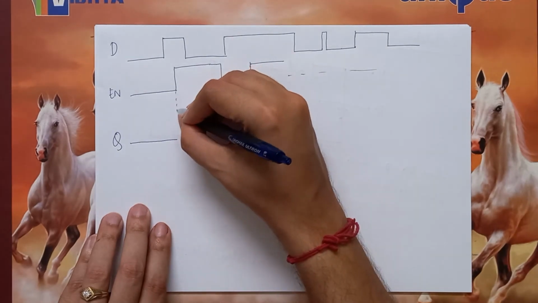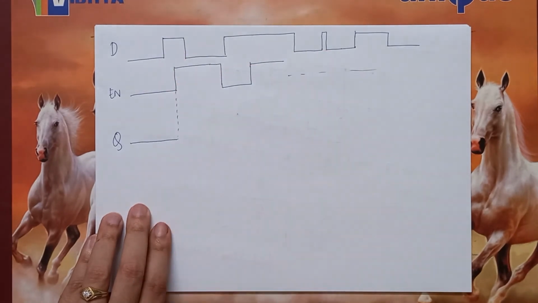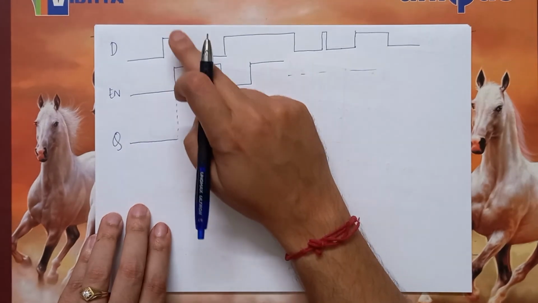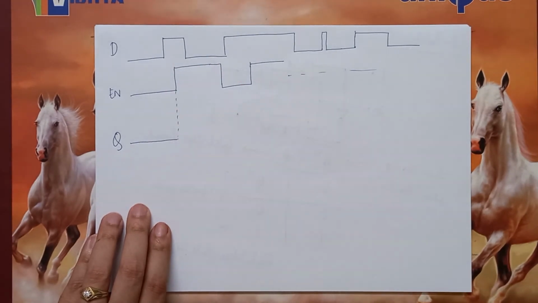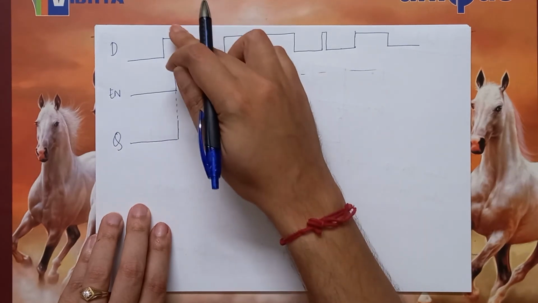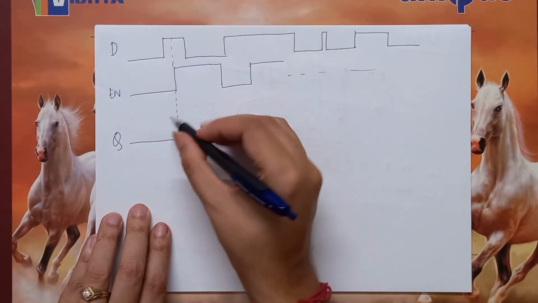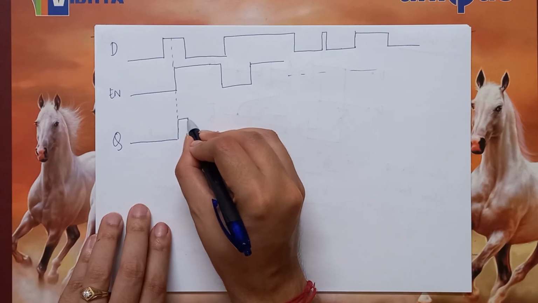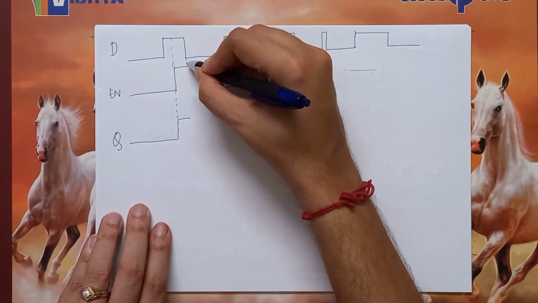But at this point of time, the enable becomes 1. So therefore, whatever is the value of D, that will be equal to the value of the output state. So therefore, here D is 1, so we will get 1. Until which point? Until this point.